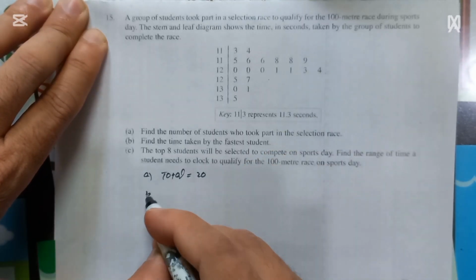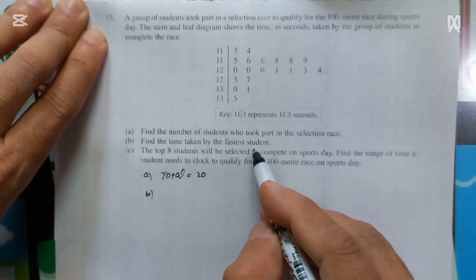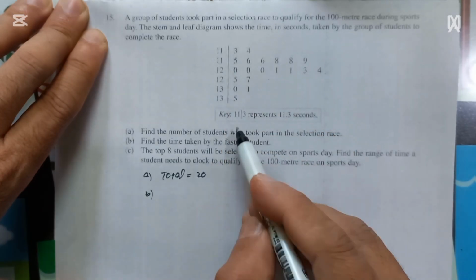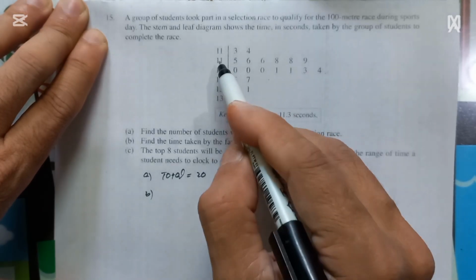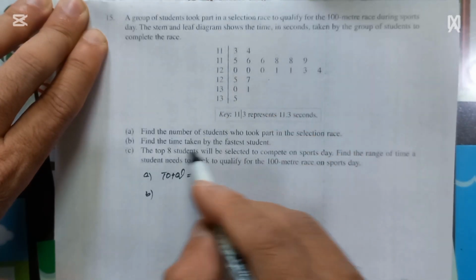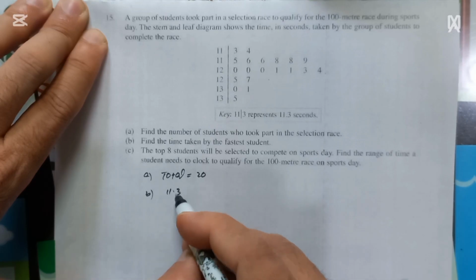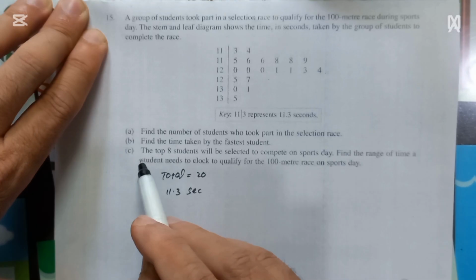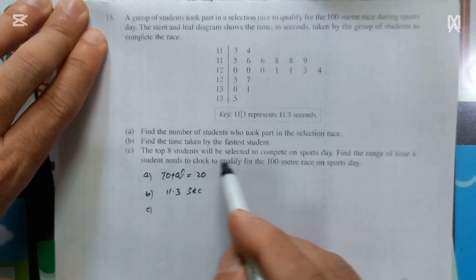So B part is find the time taken by the fastest student. So here is the time. Here is the key. 11/3 stands for 11.3. So 11.3 seconds is the time taken by the fastest student.